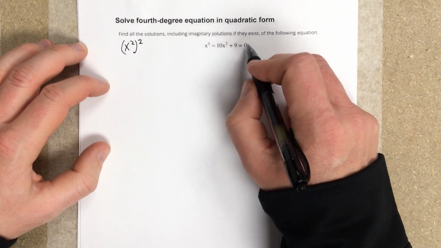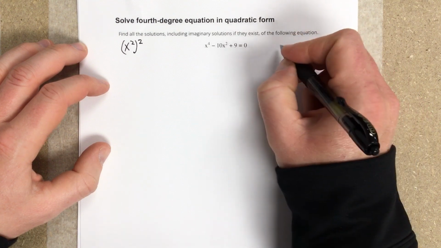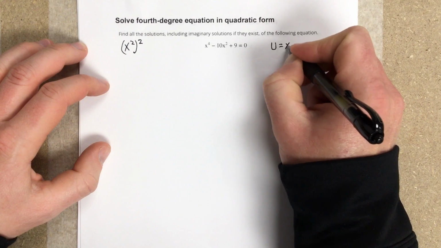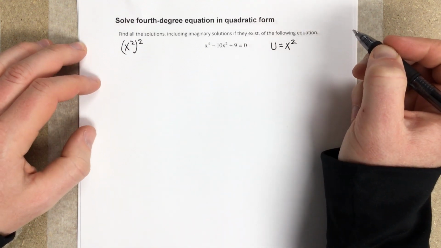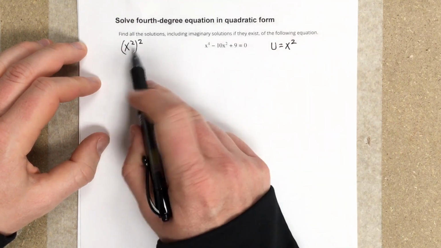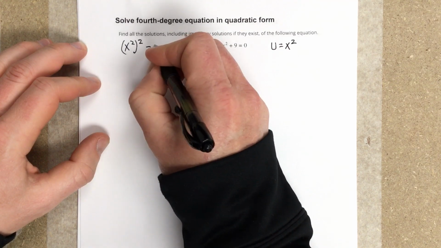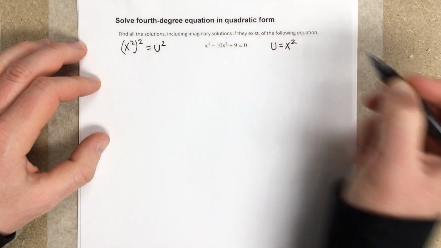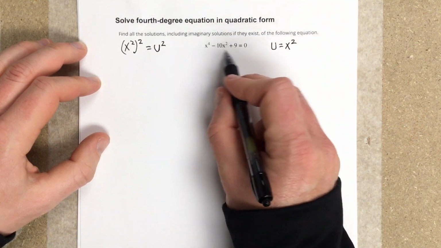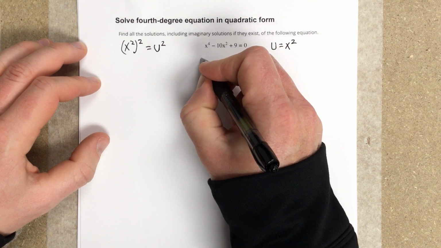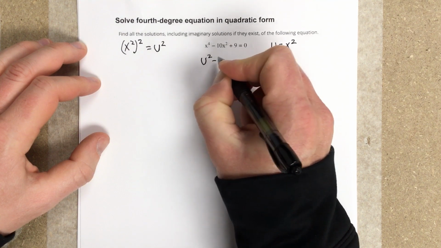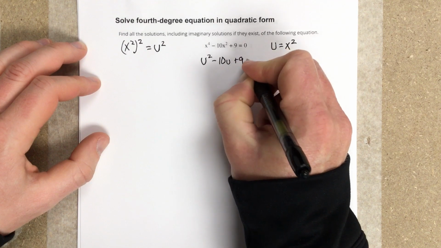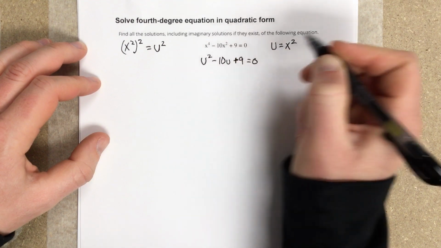So to start this problem, we're going to do a nifty little substitution where we can say that u is equal to x squared. And the reason we do that is because of this property here. That means that I can now write this equation as, represent the x squared with u, so I can say u squared. So by doing the substitution, I can make this into a quadratic essentially, because I would have u squared minus u is x squared, so it would be minus 10u plus 9 equals 0. And now it allows us to do some factoring here.